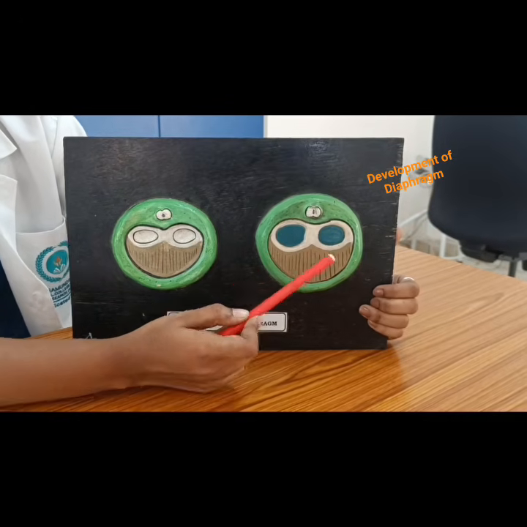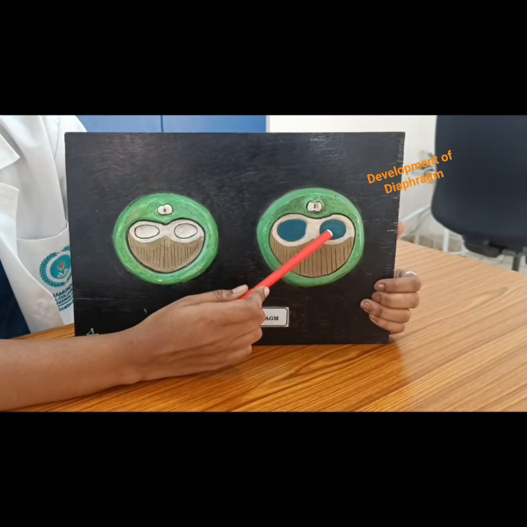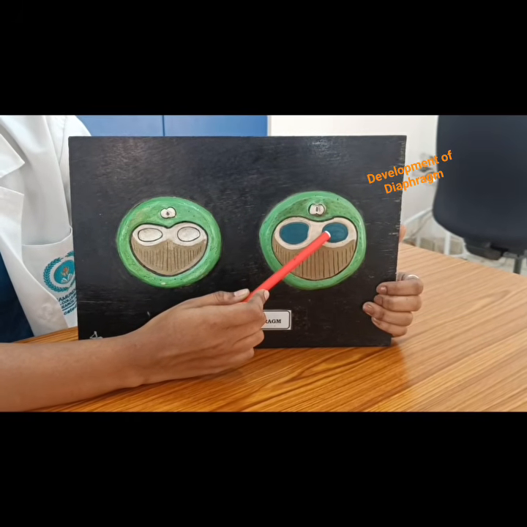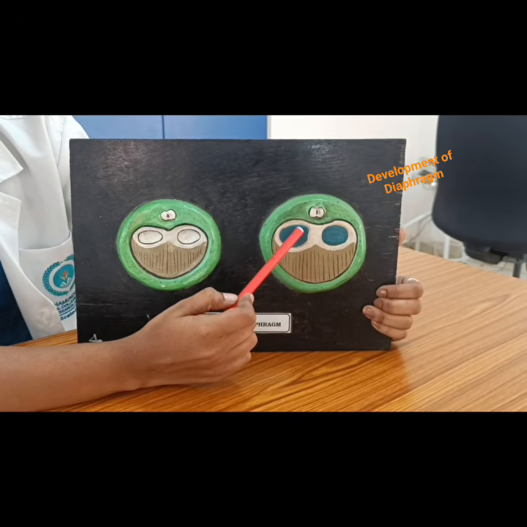The pleuroparietal membrane. It develops and closes the pleuroparietal canal. They fuse with the dorsal mesentery of the esophagus and the septum transversum. It gives rise to the small peripheral part of the diaphragm.